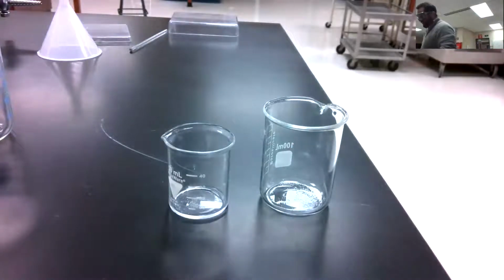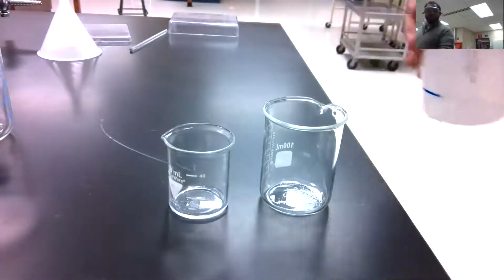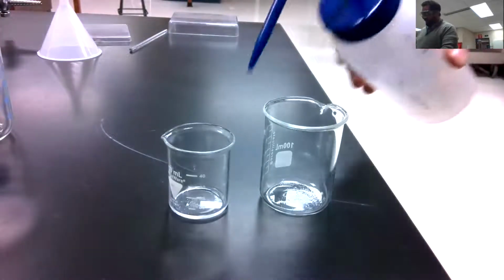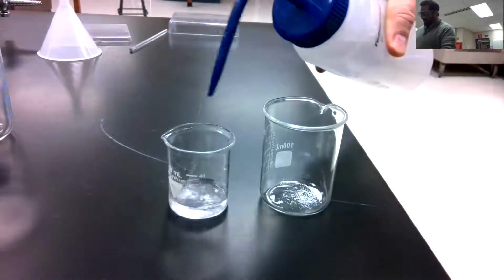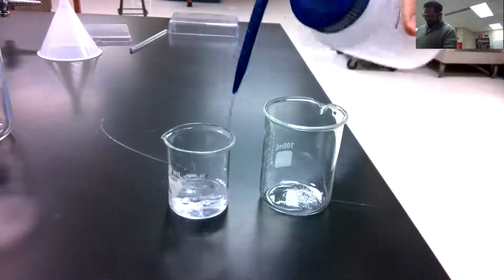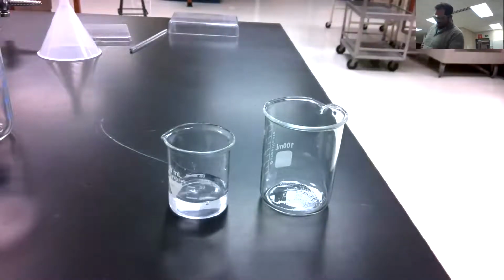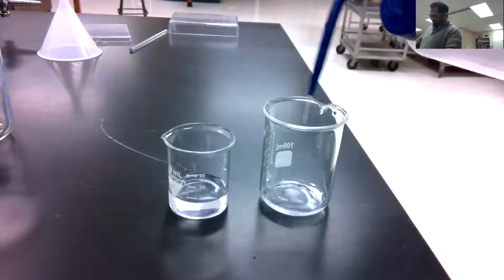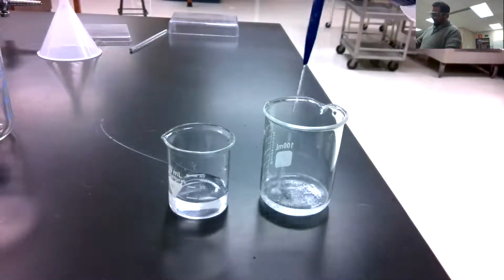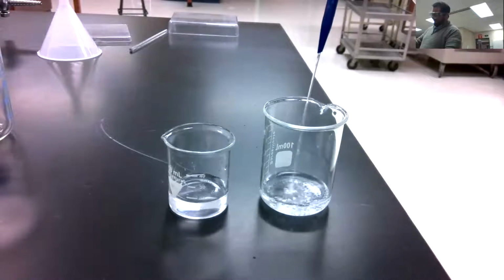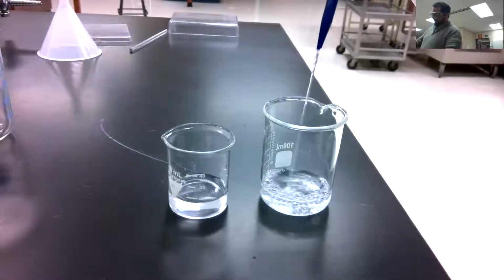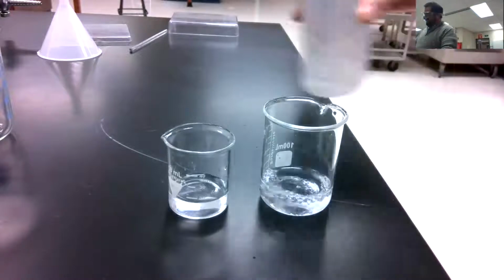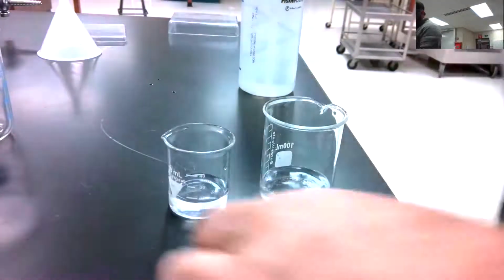The overall volume of water is not terribly important for this lab. We're not going to worry too much about the water. The instructions say add about 20 milliliters. Again, the overall volume is not important. It's close to 20 milliliters. I'll add about 20 milliliters here. I want these salts to dissolve.